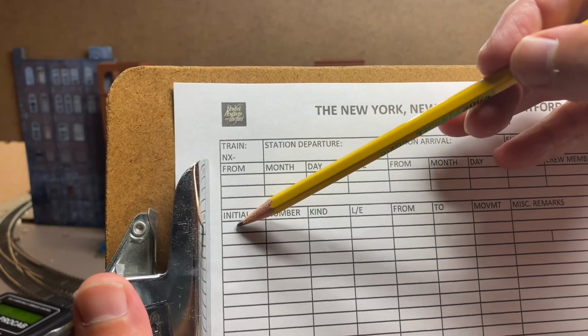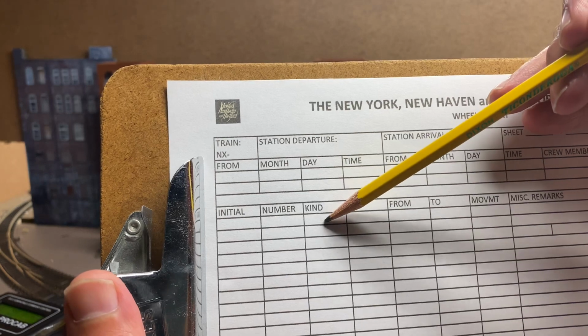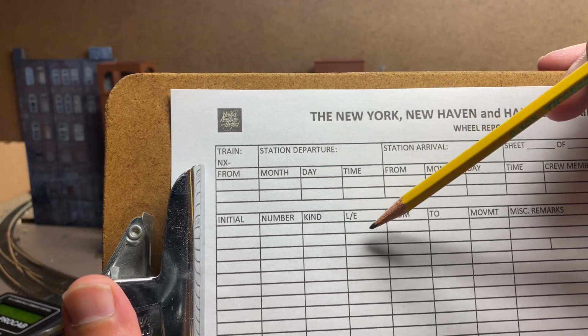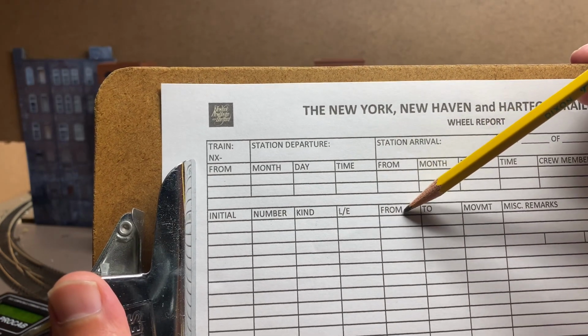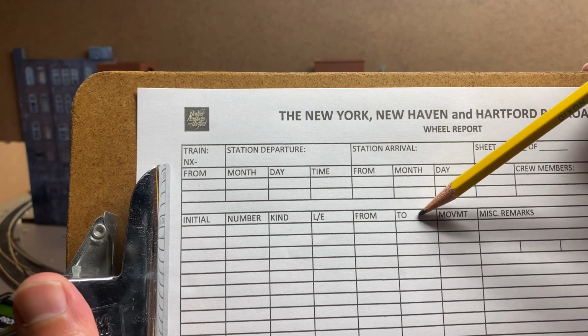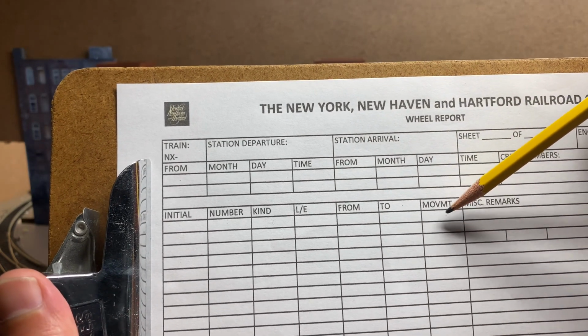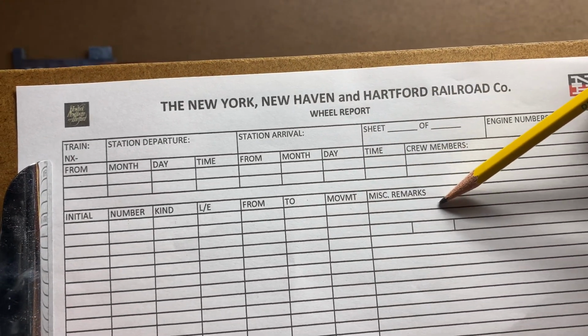So that would go here, then the number of the car, the kind of car, which is a boxcar or a flat or a tank, if it's a load or an empty, where it's going from and where it's going to, and then movement type. And then you also have the remarks section.